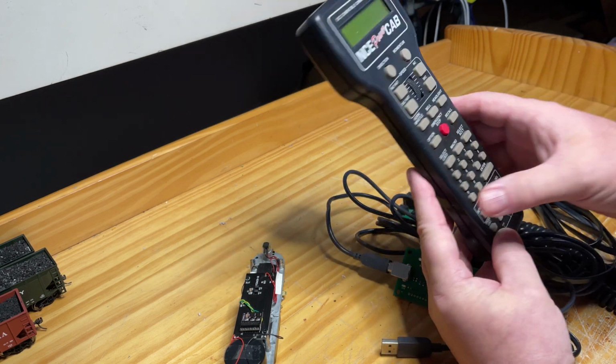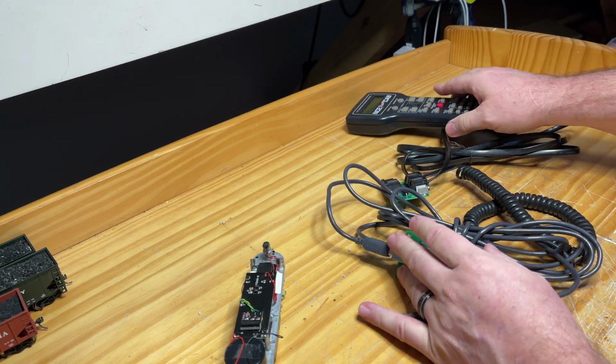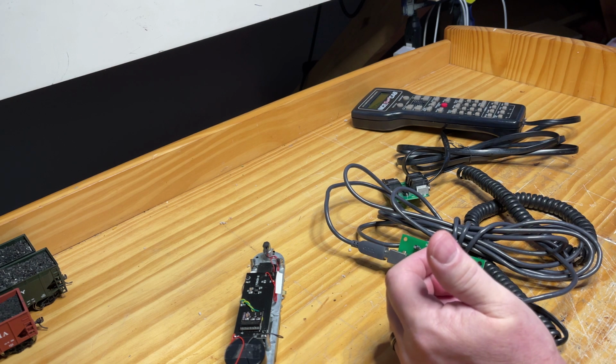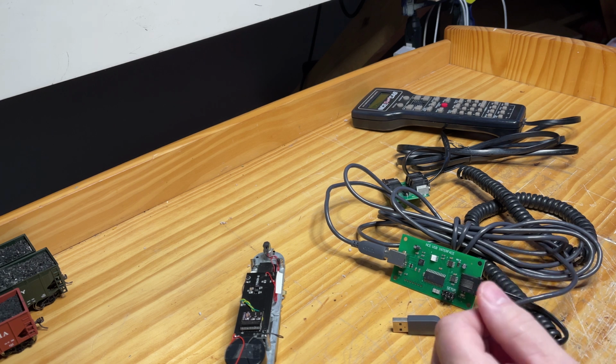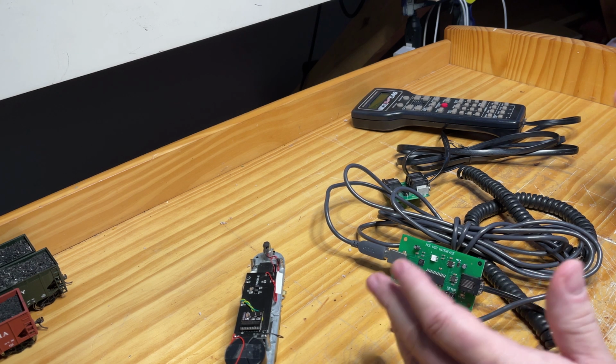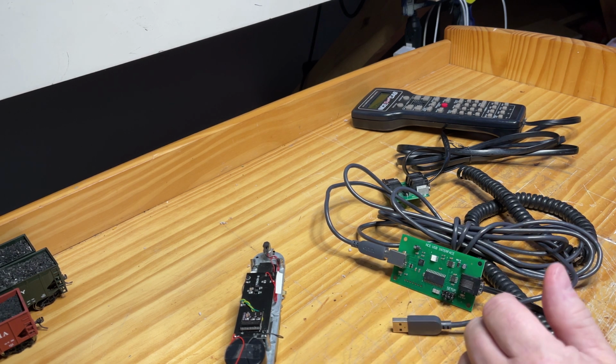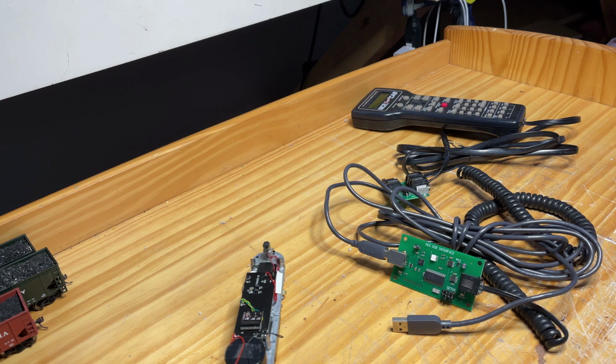So that's what's neat about JMRI, and it works very well. I mean, once you get it downloaded and it plays nice with your system, you're good to go. So I believe that's all we have as far as DCC for today.